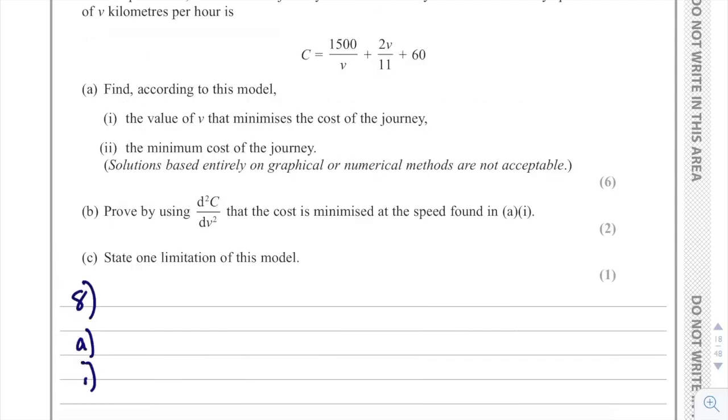So what's happening here is we've modelled this situation with this equation, and we've got to find a value of v which minimises c. So what we're technically saying is we actually need to find the minimum point of this equation. Now, the minimum point is a stationary point of the function, and we can work that out by taking the derivative of this equation and then making the derivative of the function equal to 0 and then solving for v. So that's what we're going to do.